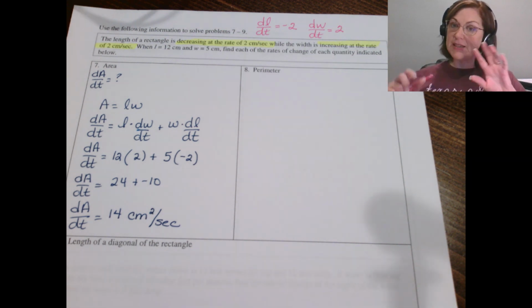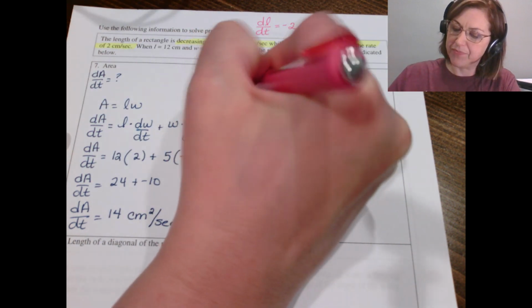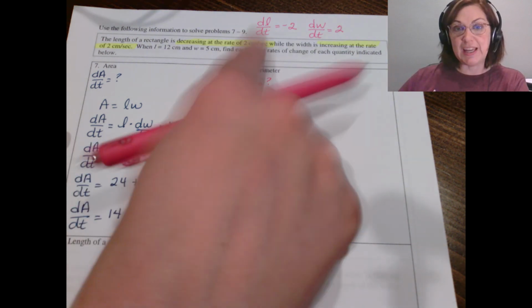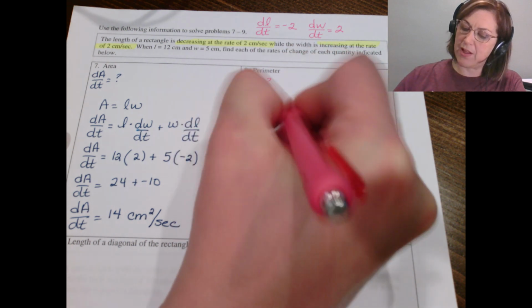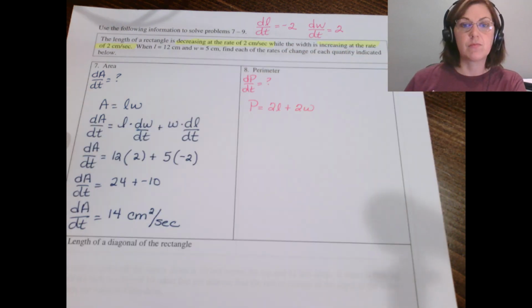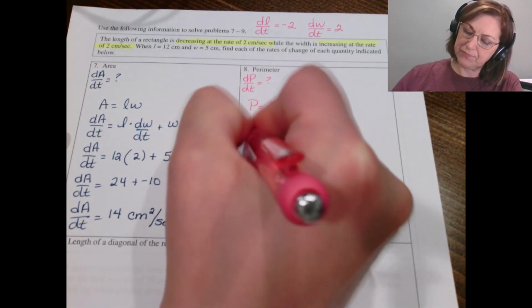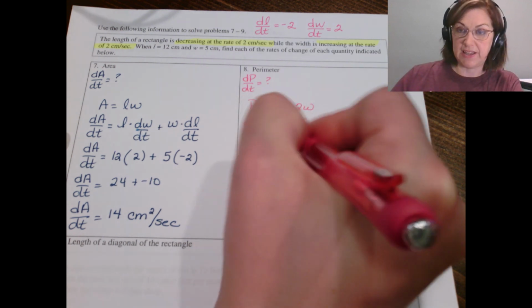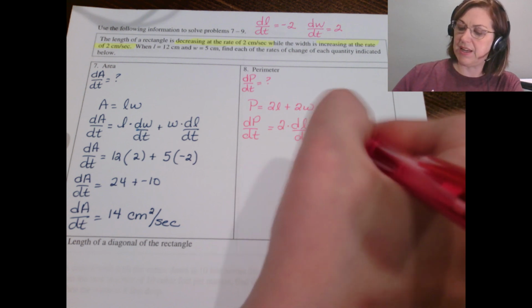Now, continuing on with the same scenario, we're going to now look at the perimeter. So we're looking for what is dP/dt. So we need a formula that relates the perimeter with the length and the width. So perimeter of a rectangle would be 2L plus 2W. And now we take the derivative. dP/dt equals 2 times dL/dt plus 2 times dW/dt.